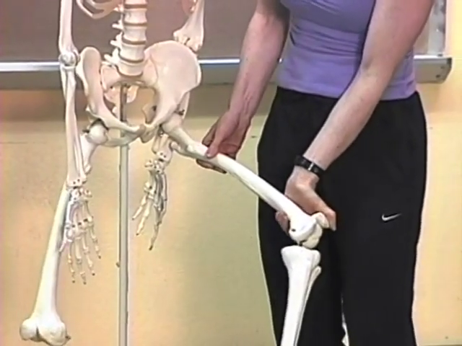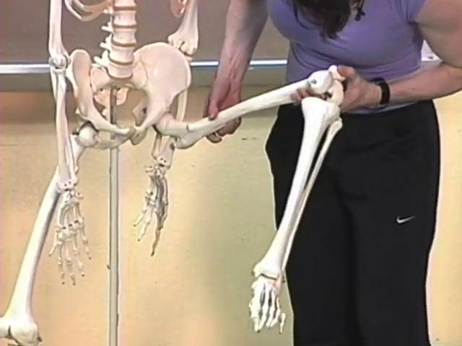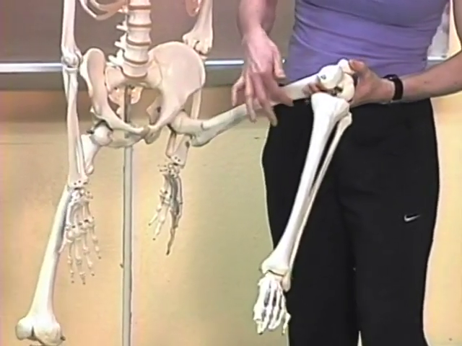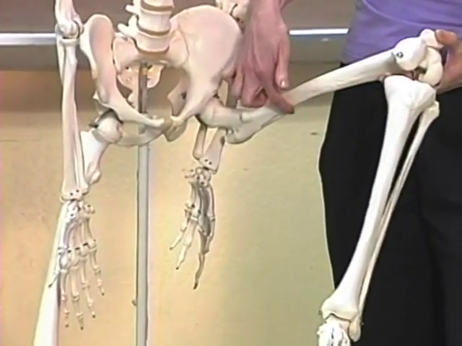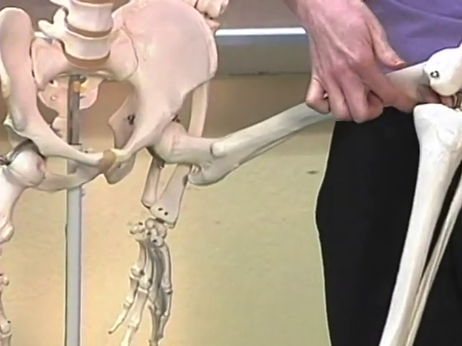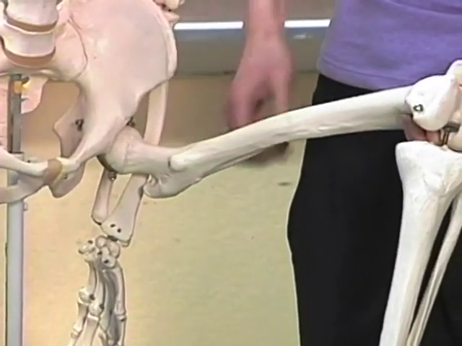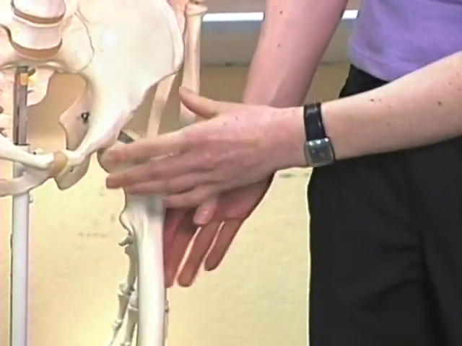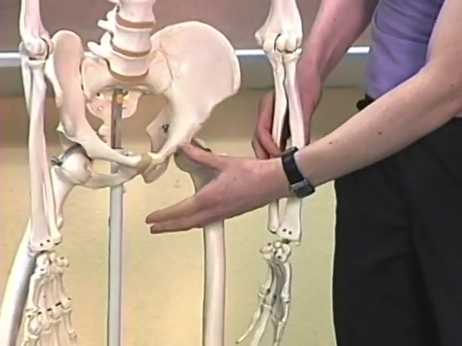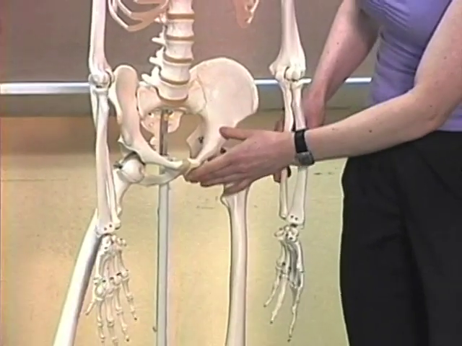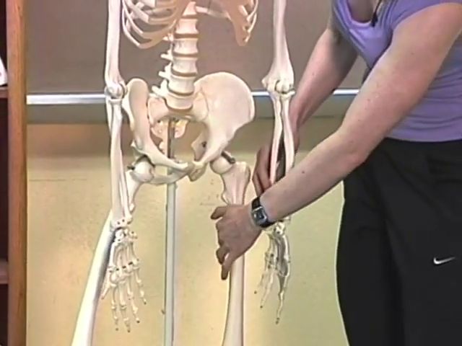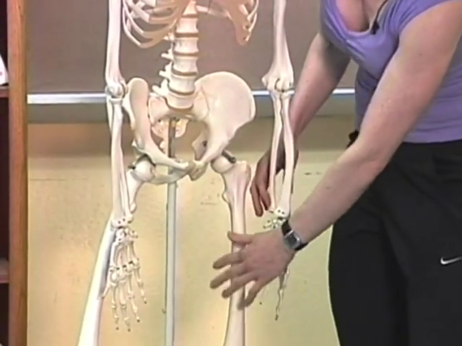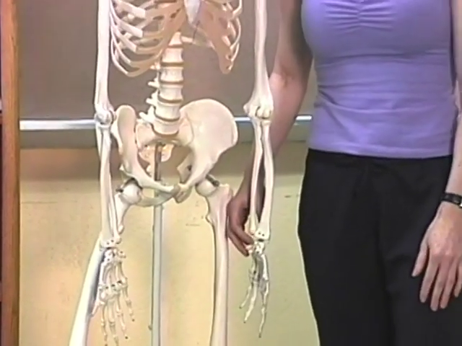And the linea aspera is a roughened ridge all along the posterior aspect of the femur. So as you can see, the adductor muscle groups originate in the pelvic area and then insert somewhat posteriorly on the femur.